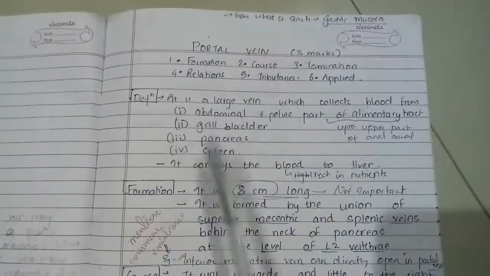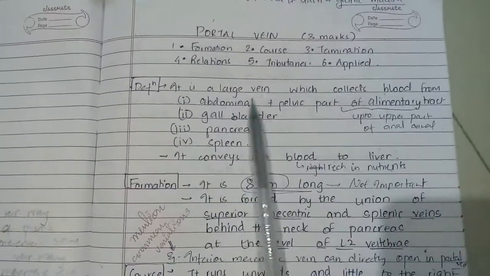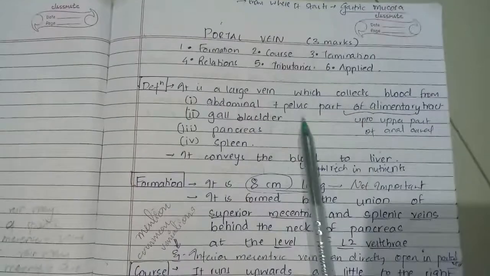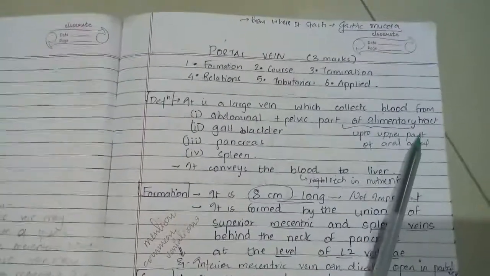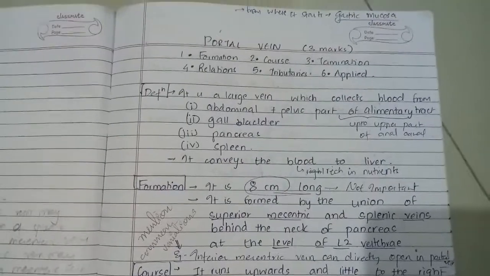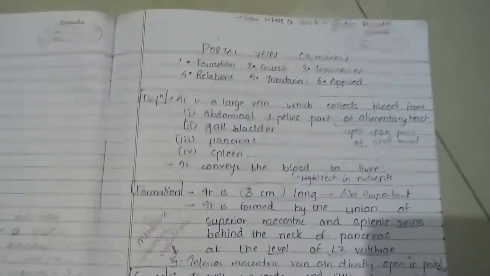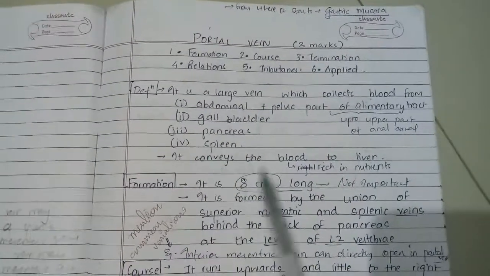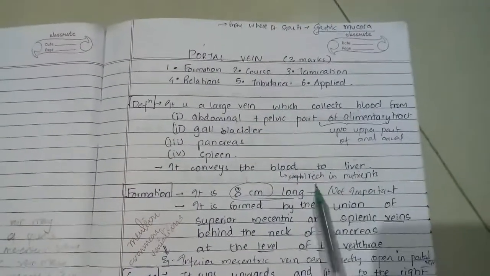Okay, so let's begin. Definition: it is a large vein which collects blood from abdominal part plus pelvic part of alimentary tract. Okay, so it is a large vein that collects blood from the abdominal plus pelvic part of alimentary tract, gallbladder, pancreas, spleen. It conveys blood rich in nutrients to liver.